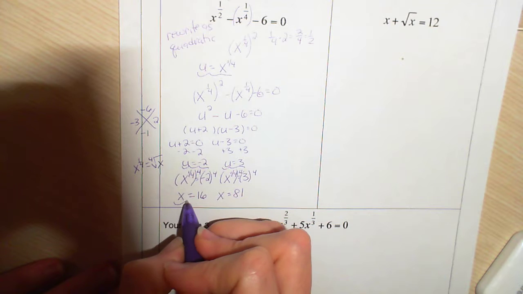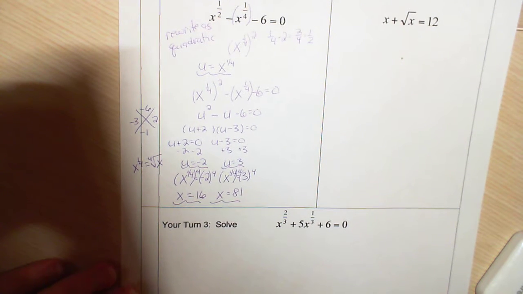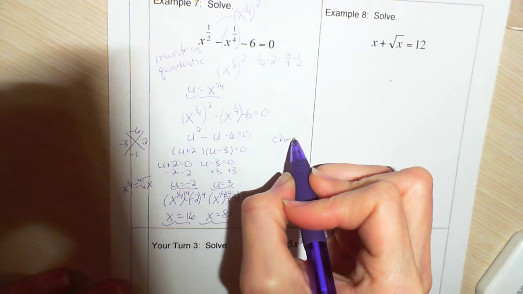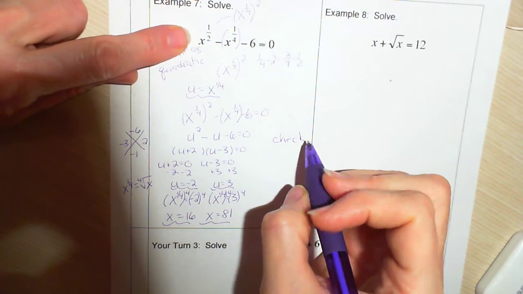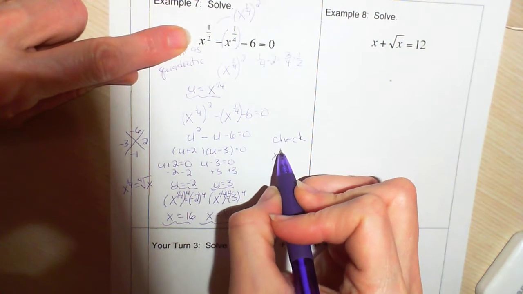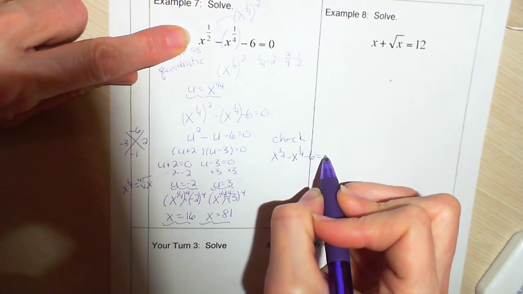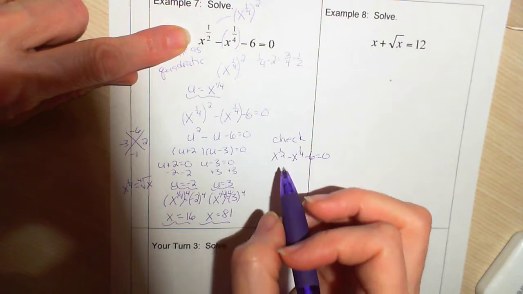Now it looks like I have my answers, but these are the questions where we need to check our answer. I'm going to take my original equation, rewrite it here, and wherever there's an x, first I'm going to put in a 16.